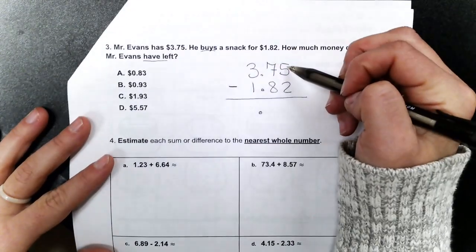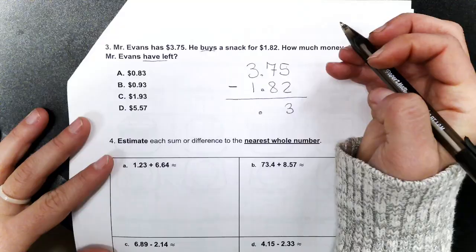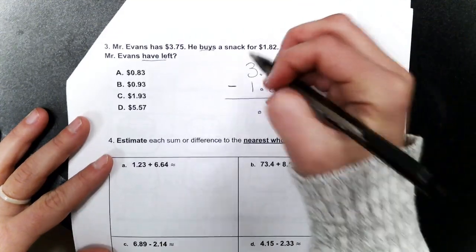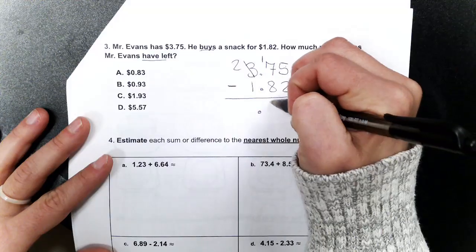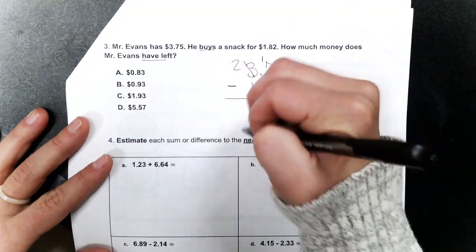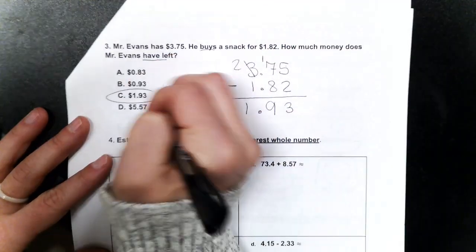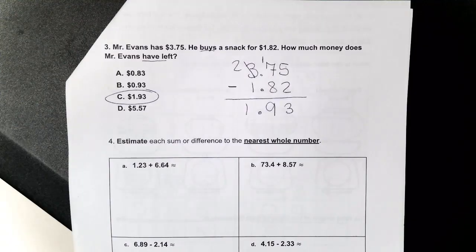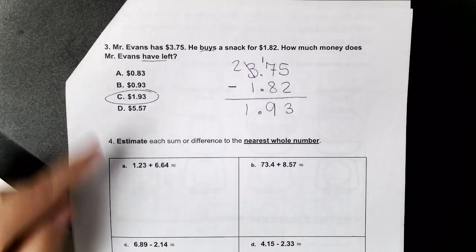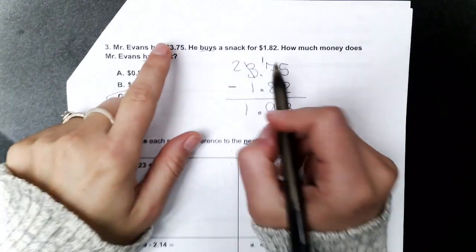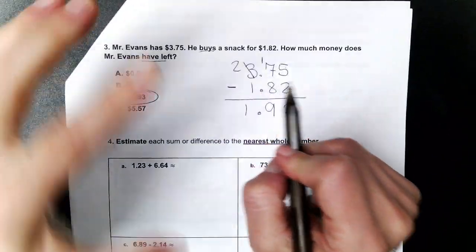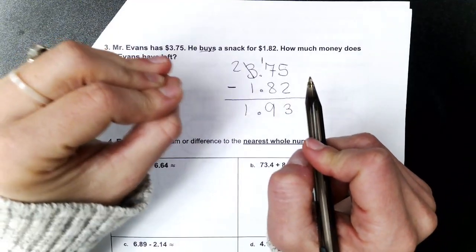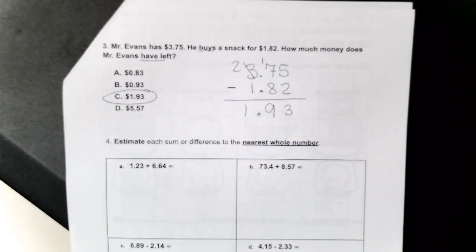So we're going to solve this. 5 minus 2 is 3. I cannot go 7 minus 8. I have to borrow. 17 minus 8 is 9, and 2 minus 1 is 1. C is our answer. Students need to be careful because there is an answer in here that is included if they were to accidentally add this. So this might trip them up. They need to do the correct process in order to get the answer.